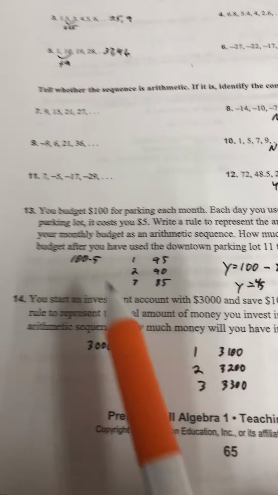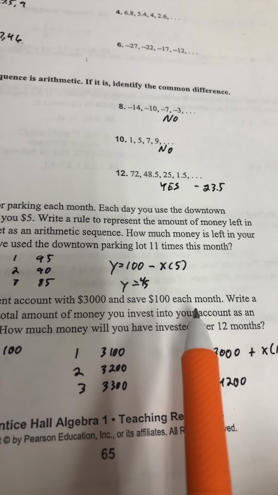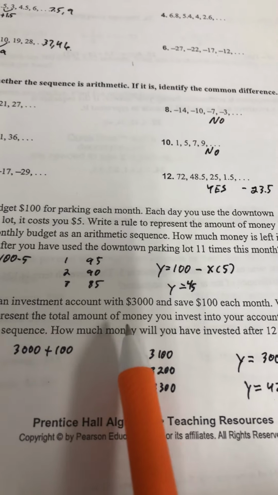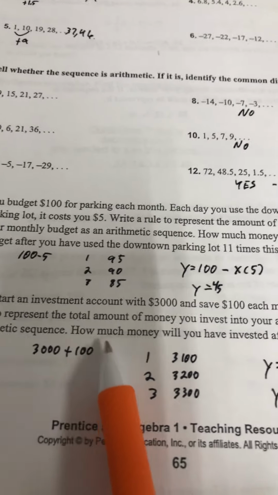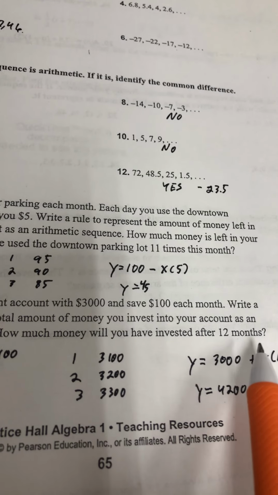Okay, moving on to number 14. You start an investment account with $3,000 and save $100 each month. Write a rule to represent the total amount of money you invest in your account as an arithmetic sequence. How much money will you have invested after 12 months?